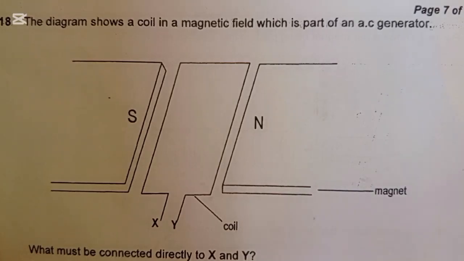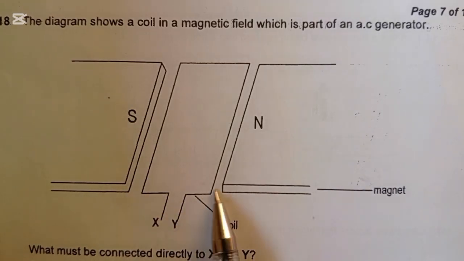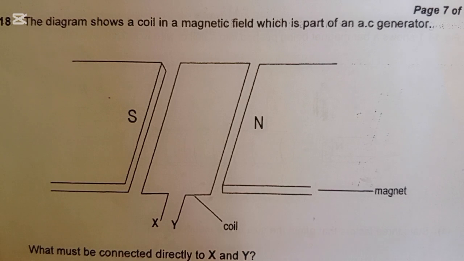Then point number 3: when the coil is in a vertical position, there is no current produced because it will not cut any magnetic field lines. Then when the coil is horizontal, it will cut the magnetic field lines. So that makes current to be induced at its maximum point.